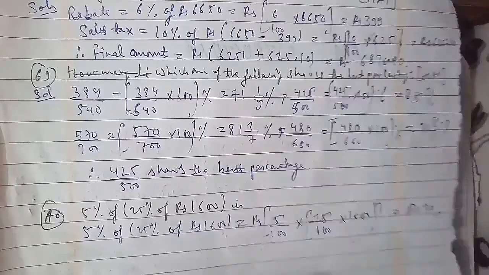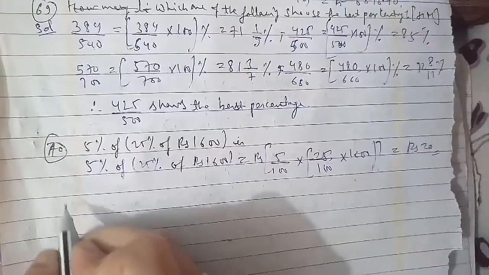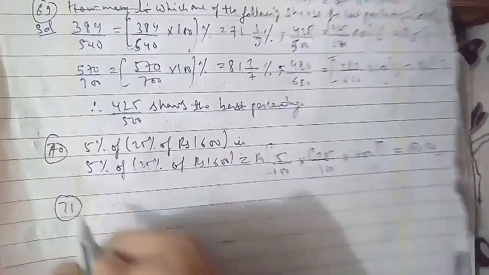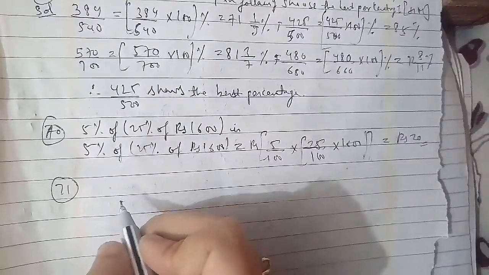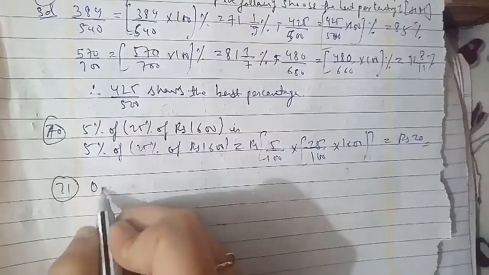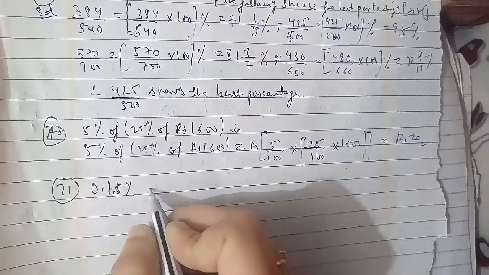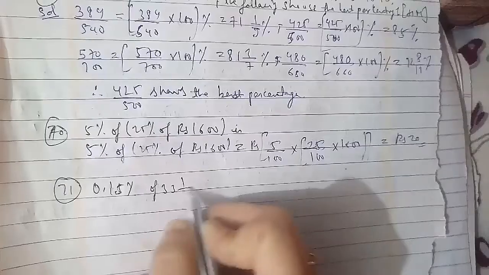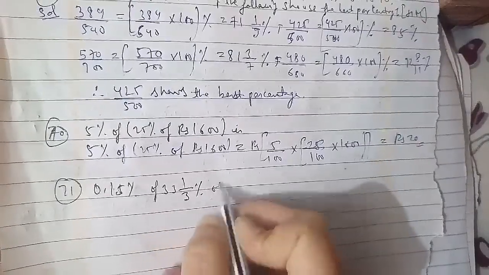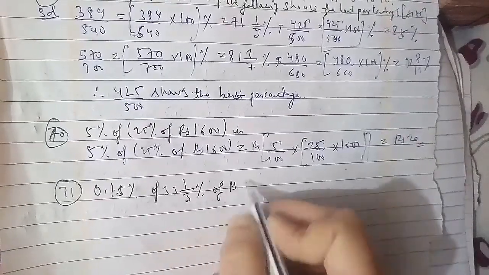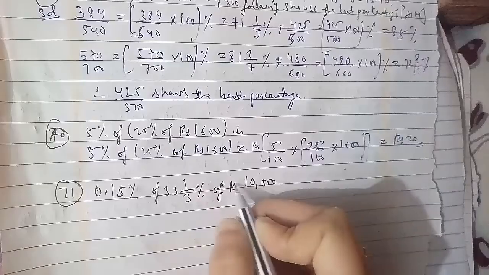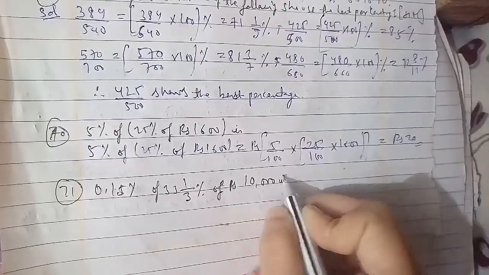Solution for this: 0.15% of 33 1 by 3% of rupees 10,000 equals rupees 15 upon 100 into 1 upon 100 into 100 upon 3 into 1 upon 100 into 10,000.